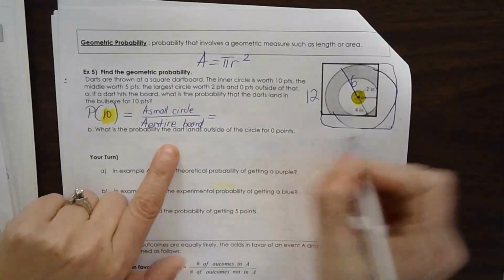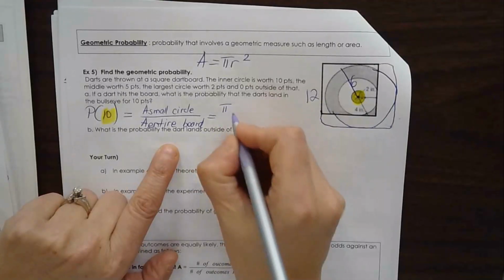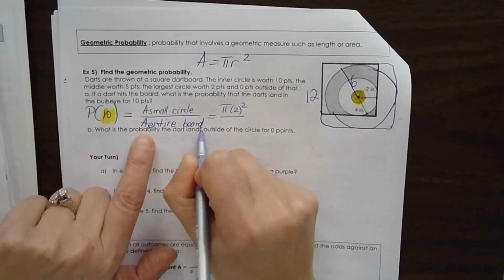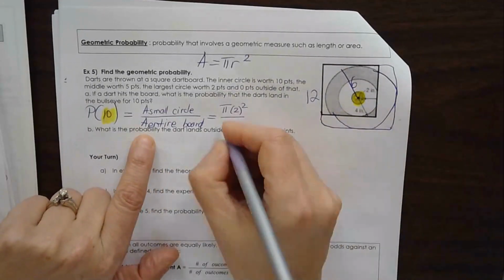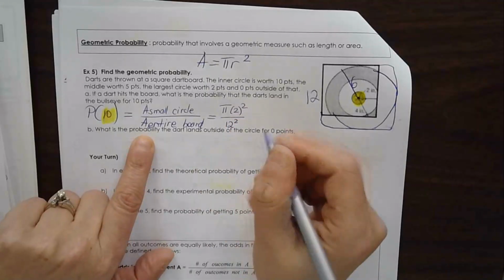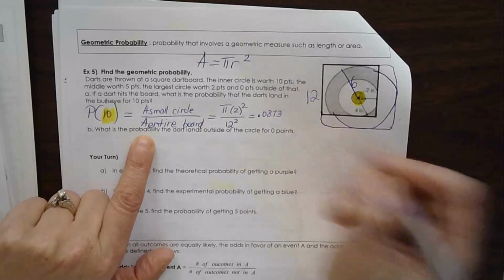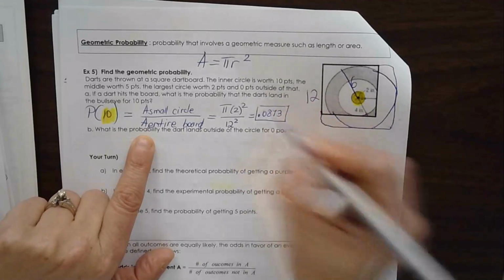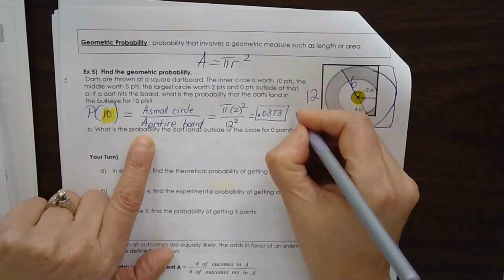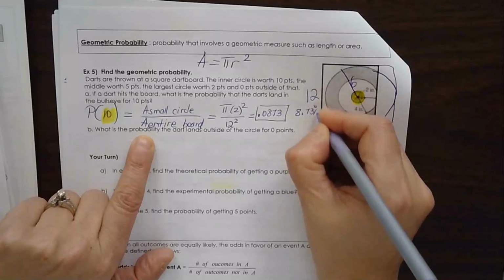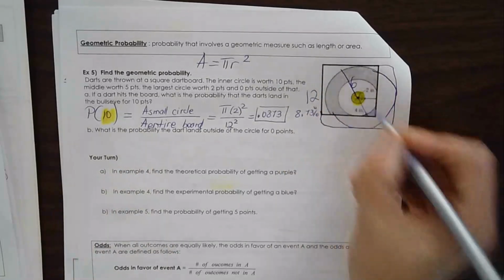So the area is pi times 2 squared, divided by the area of the entire board, which is the square, 12 squared, 12 times 12. So that will be 0.0873. That is the probability if you put it into your calculator. Or if you want a percentage, it lands 8.73% on the 10 points bullseye.